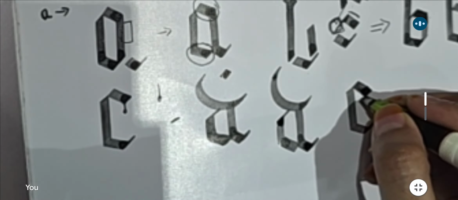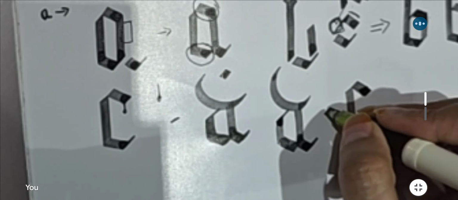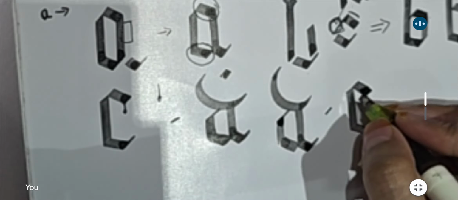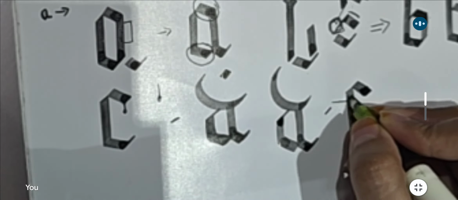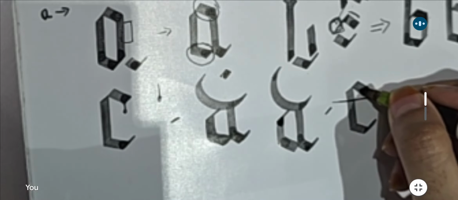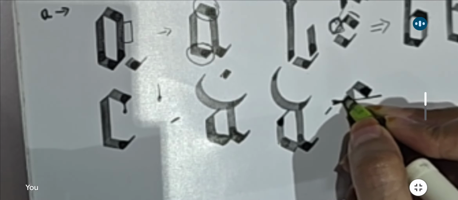Either you can just add a line over here like this, so you will connect these two together, or else you can just draw one line from here near to this, basically touching it. You can add the kind of decoration over here. This will become your E.